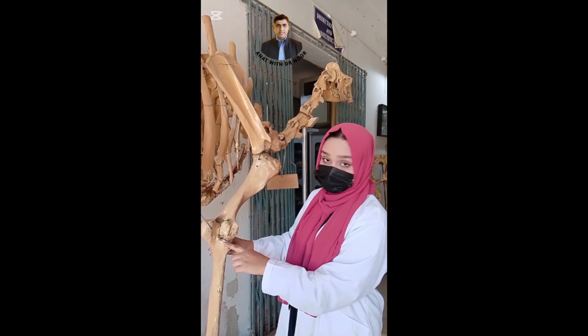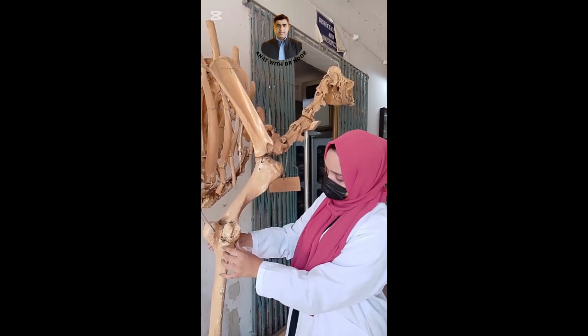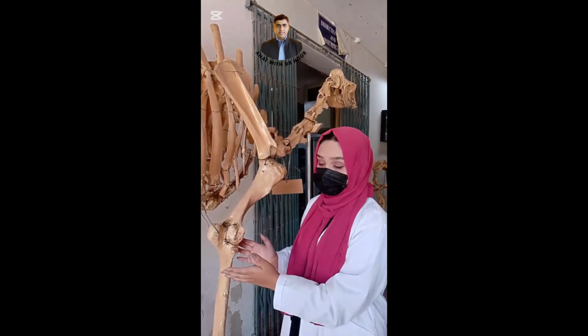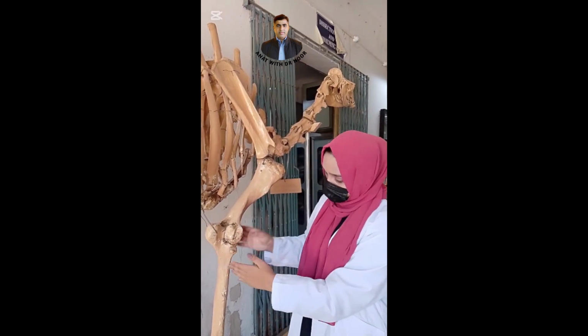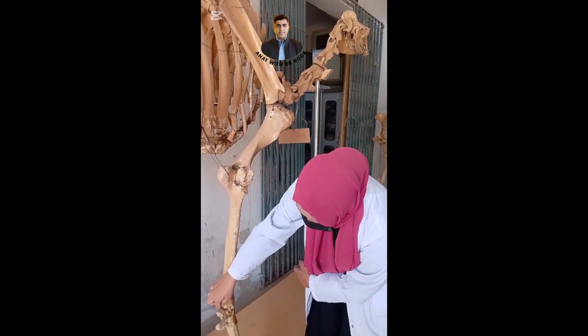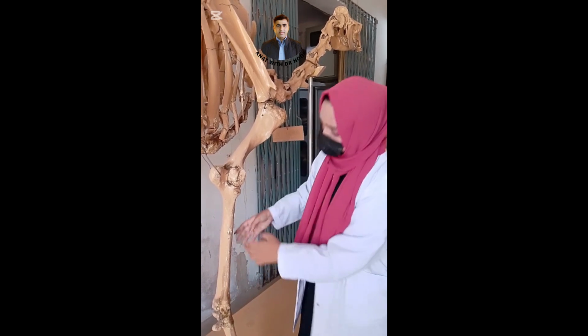Now, if we talk about the proximal end or proximal extremity, it is the articular surface where the humeral condyle articulates and makes the elbow joint. Here you can see that. Now in the distal extremity, it has three facets: lateral, intermediate and medial facet, where the proximal row of carpals articulate.